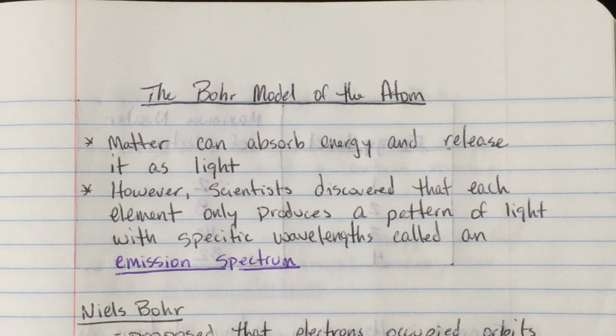This video is for page 18 of your interactive notebook about the Bohr model of the atom. As you saw in the flame test lab, matter can absorb energy and then re-release that energy as light. However, much like you saw and scientists discovered, each element only produces a pattern of light with very specific wavelengths, and we call this an emission spectrum.